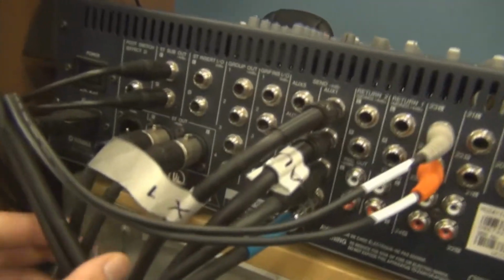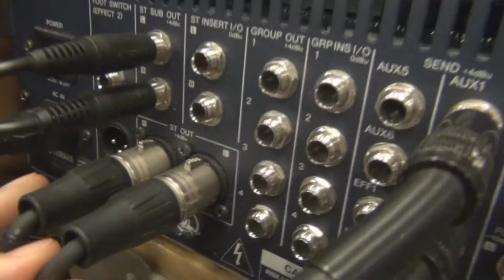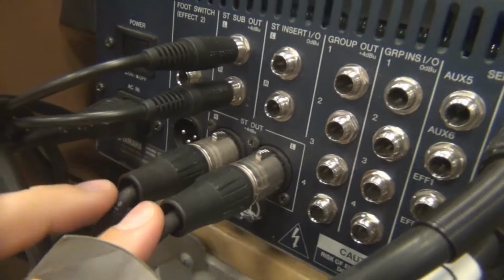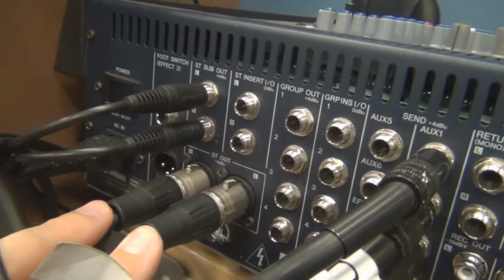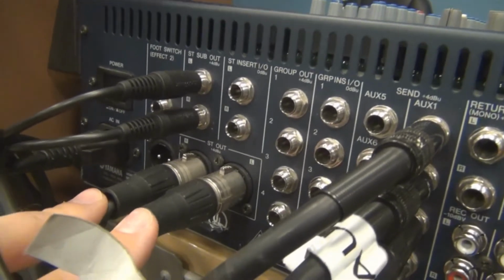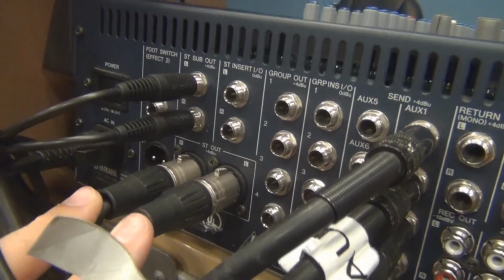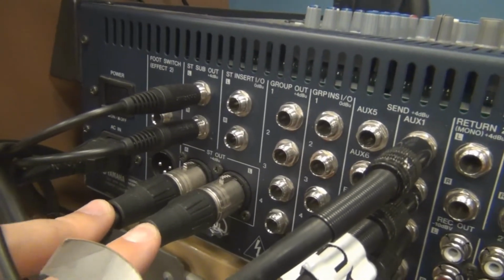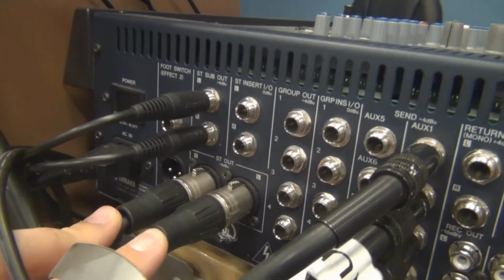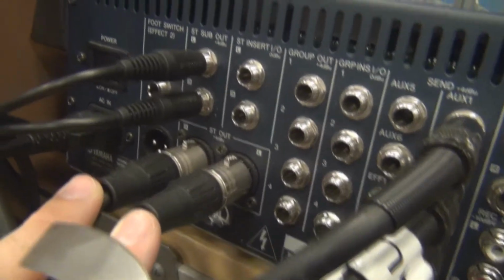To the left of that, we have our main stereo out. This then connects to the input of the DBX unit, and then out of the DBX unit. The DBX unit is an integrated equalizer, balancer, feedback cancellation, limiter, and has quite a few of the main things that you need for a system processing unit to control your main speakers. Again, that will all be covered in the secondary advanced video.